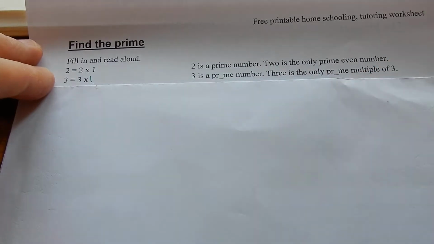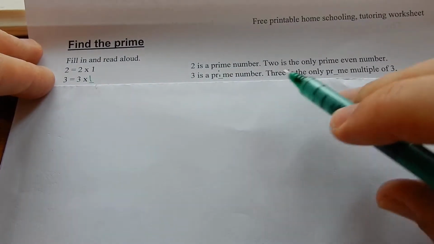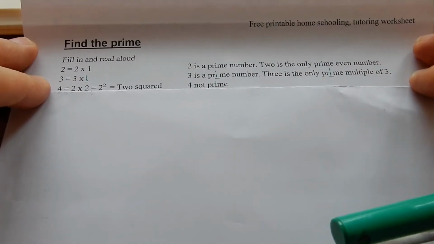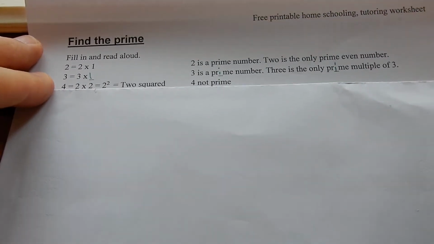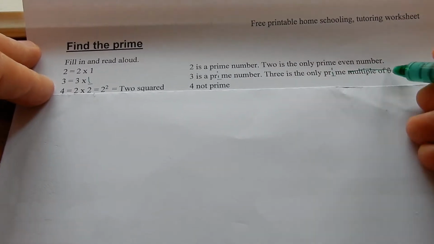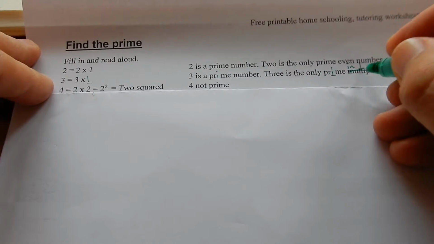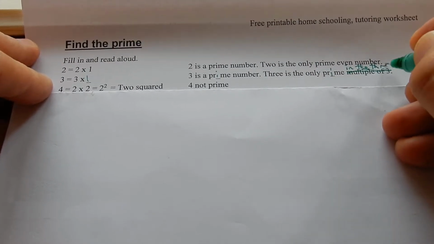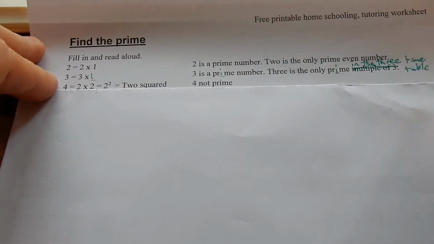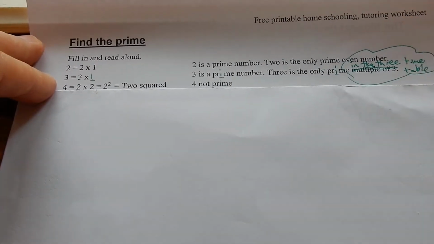3 times 1 equals 3. So 3 is also a prime number. 3 is the only prime number multiple of 3 in that 3 times table. Prime in the 3 times table. That's much better.